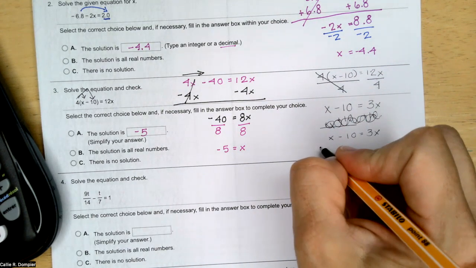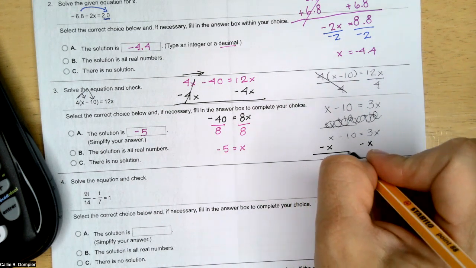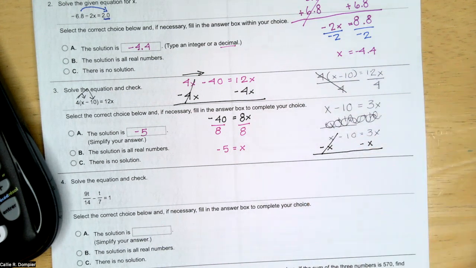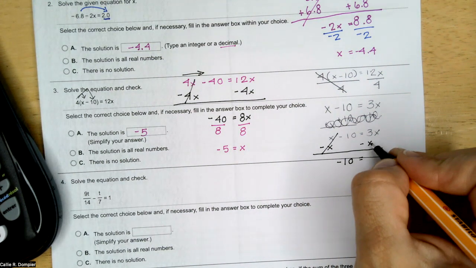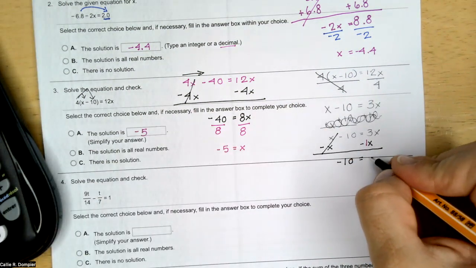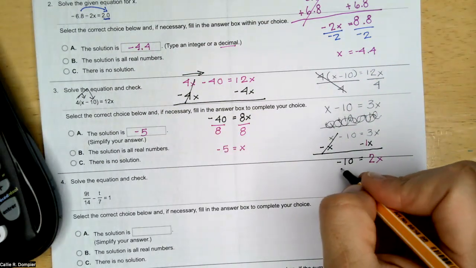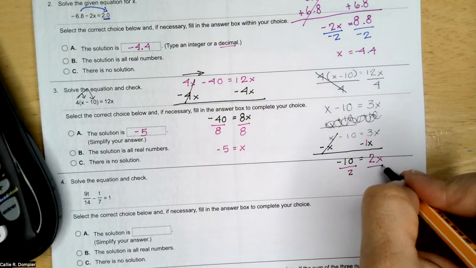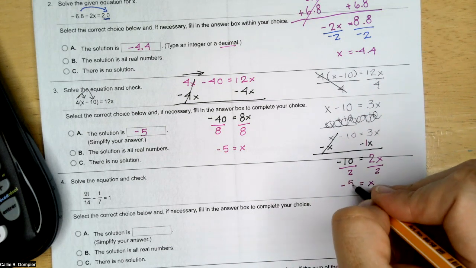I'm going to subtract this x so that they're all together. Here, those cancel, right? I'm just left with a negative 10 over here. 3x minus x is the same as saying 1x. 3x minus 1x is 2x. So I have negative 10 equals 2x. Divide both sides by 2. And I get x is negative 5.